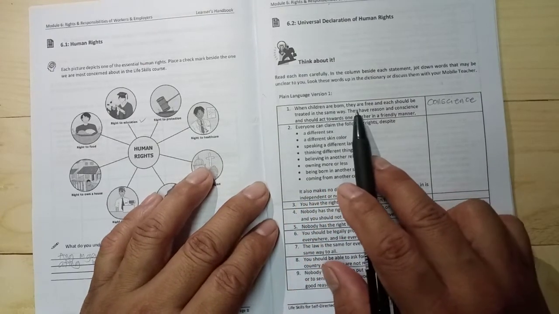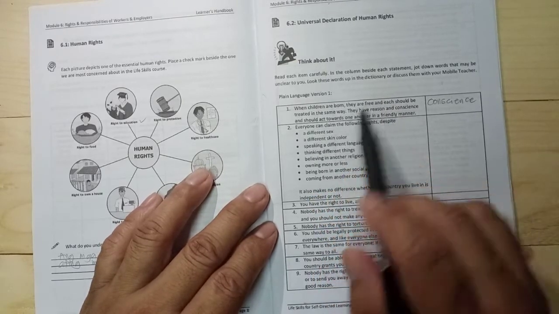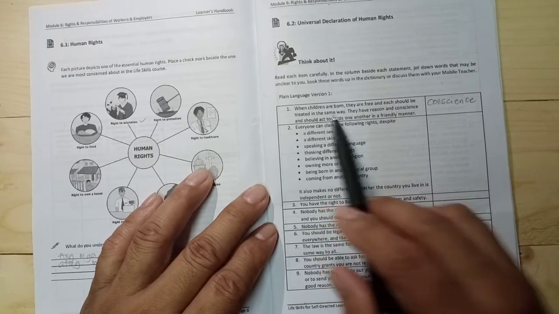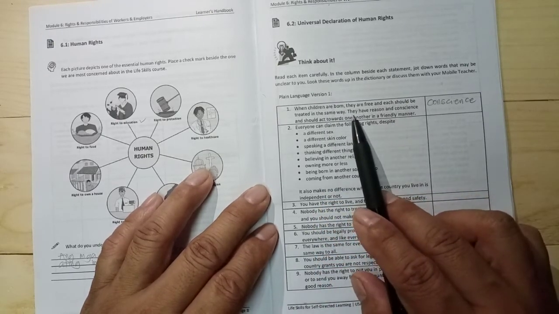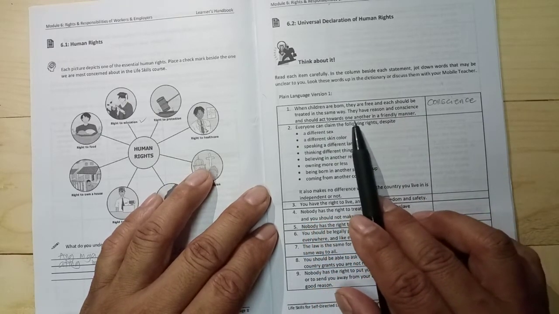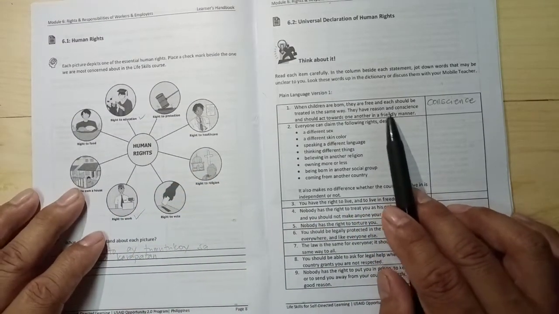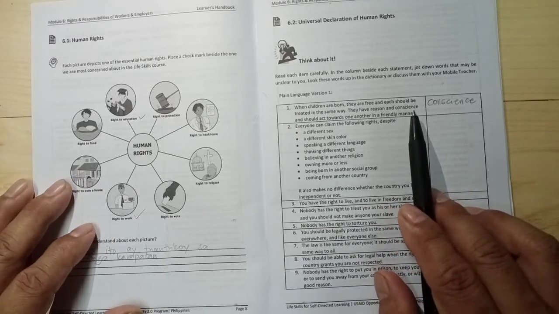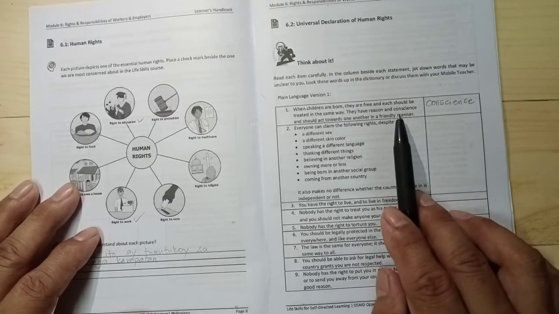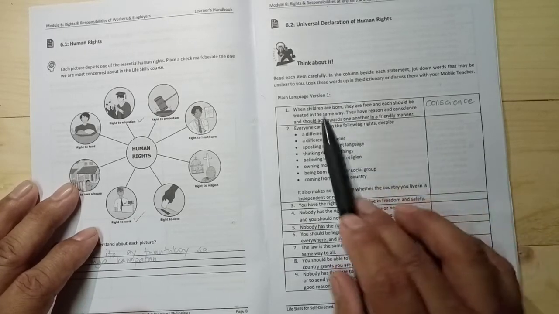When the children are born, they are free and each should be treated in the same way. Malaya ang isang sanggol na napanganak. Okay? So, they have reason and conscience and should act towards one another in a friendly manner. So, lahat ay may karapatan, lahat ito ay merong sariling will, meron siyang pagpapasya. Okay? So, lahat tayo ay malaya.